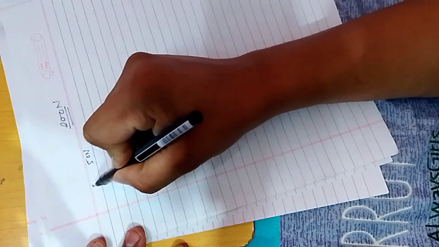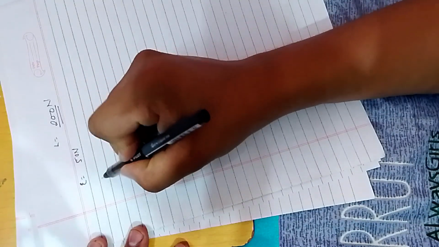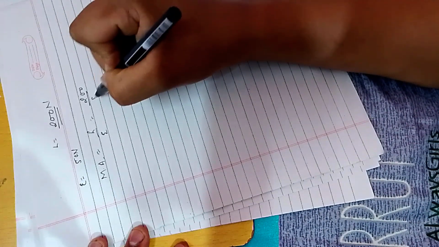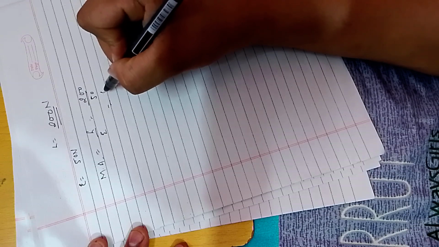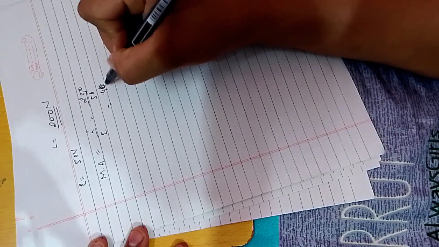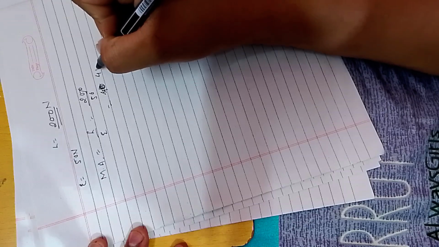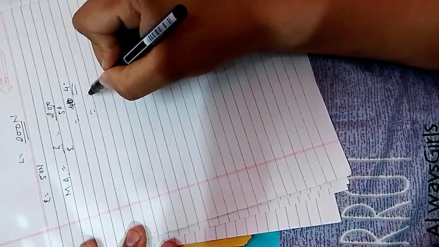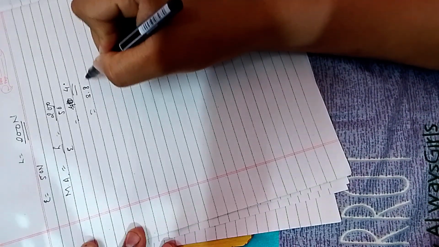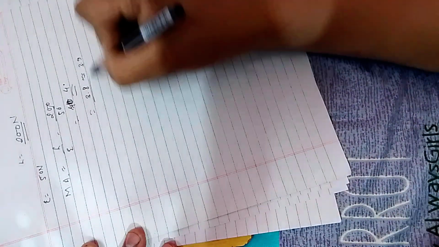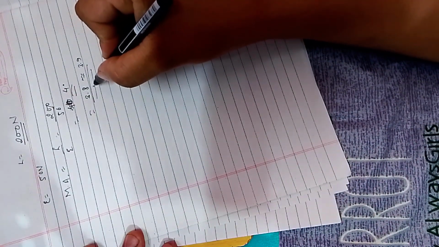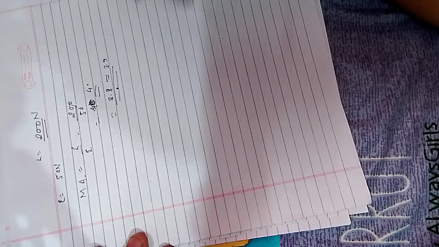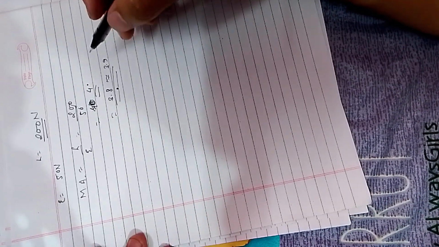Then MA, which is load by effort, is supposed to be 200 by 50, that is 4. The MA is supposed to be 4, but it is actually less than 4, almost around 3.8 or nearly 3.9. Why is this? Because due to the friction that exists between the machinery parts, the MA is always less than expected.